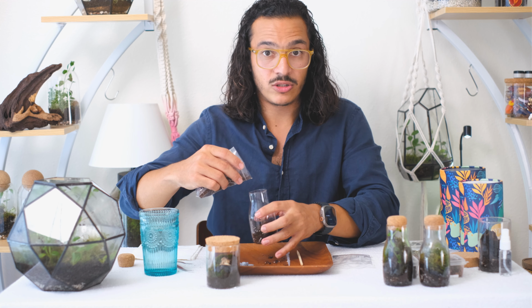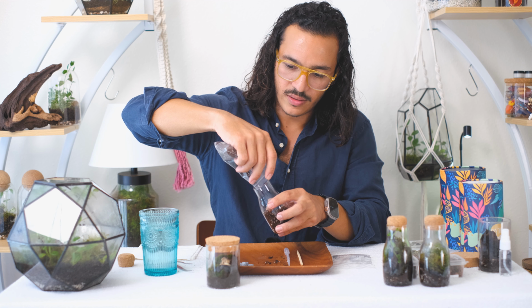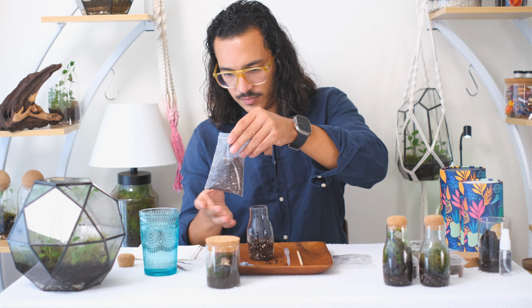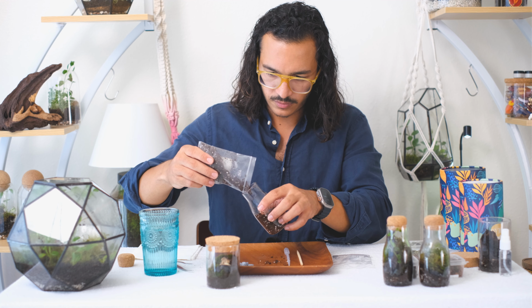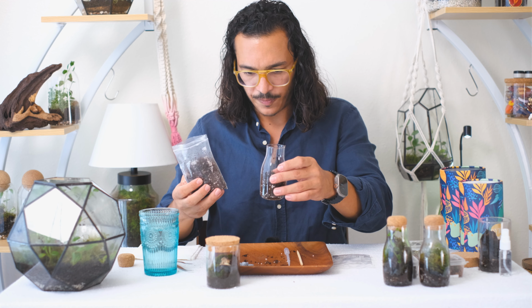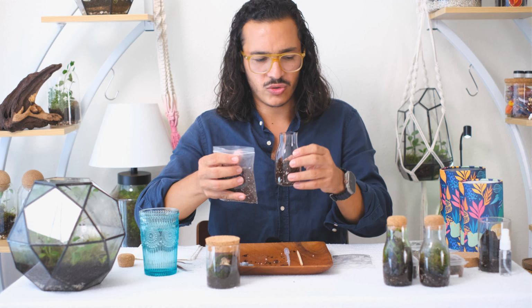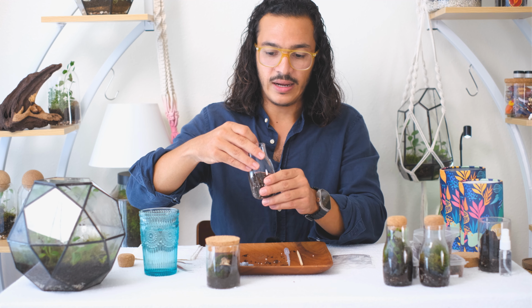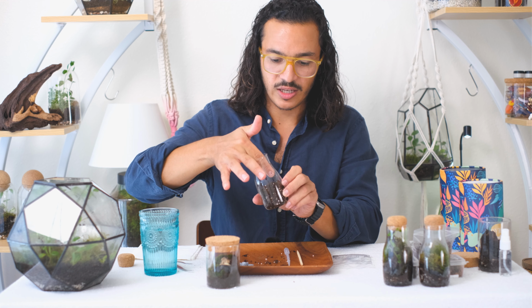I recommend using a tray so you can clean up easier later. Okay, so I added this much, which is roughly a little bit less than half, and I will start designing my landscape.